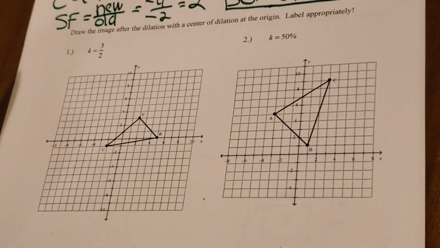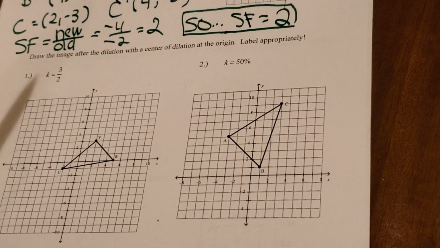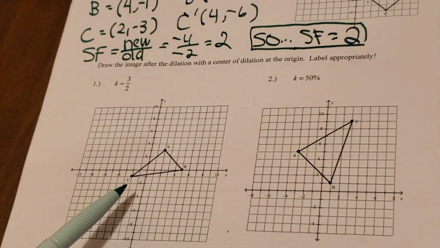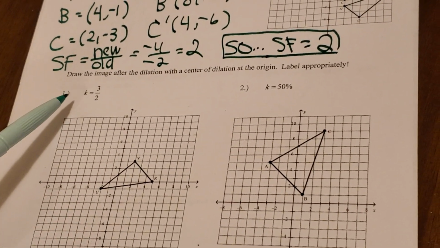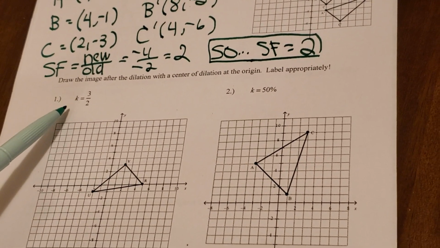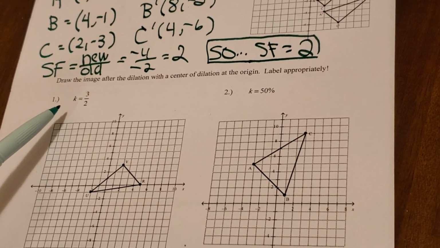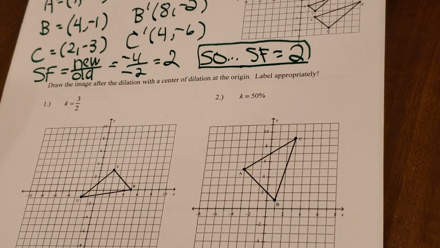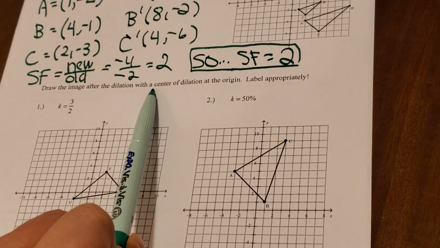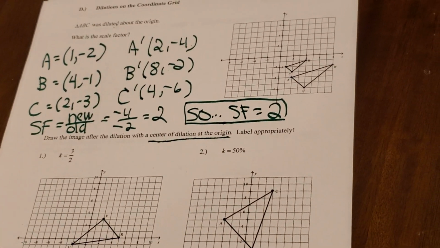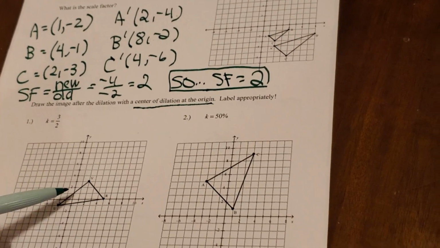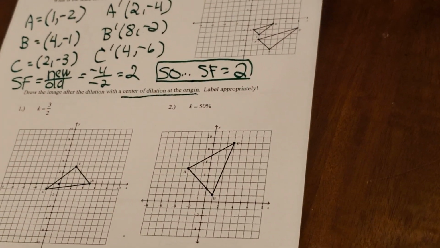All right, next we want to take our pre-image and use the given scale factor to draw the dilation. With this, we're using the center of the dilation to be the origin. So we're going from 0, 0.